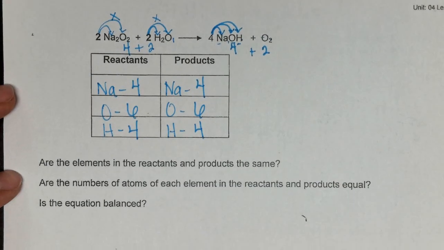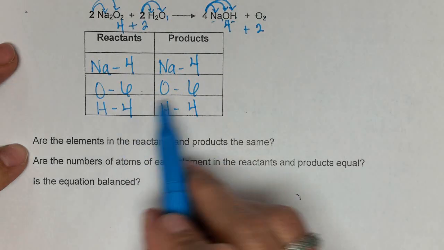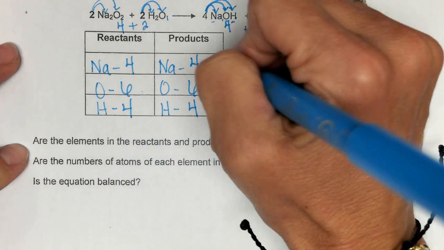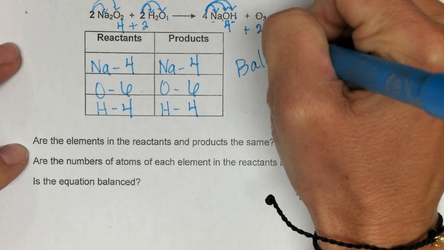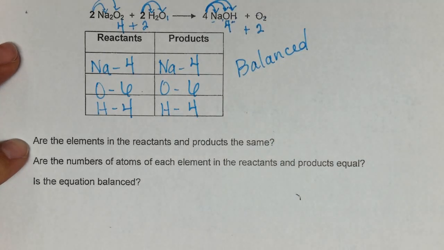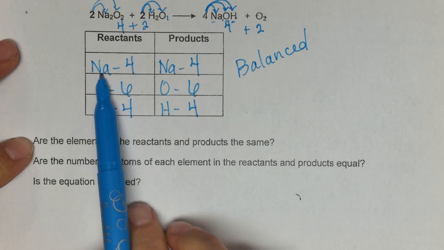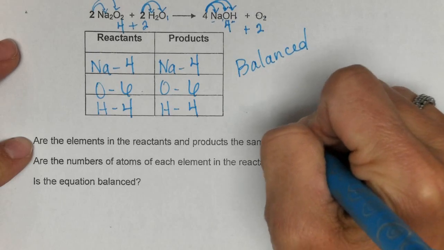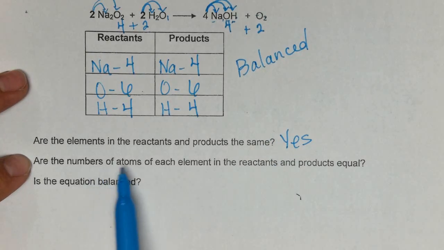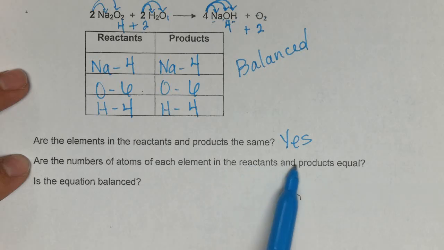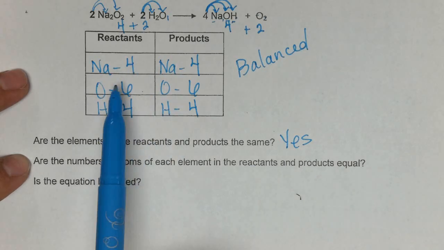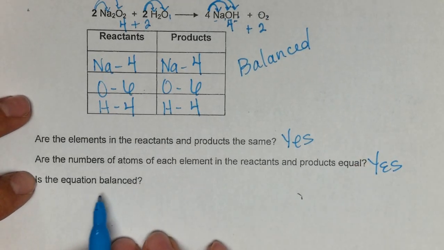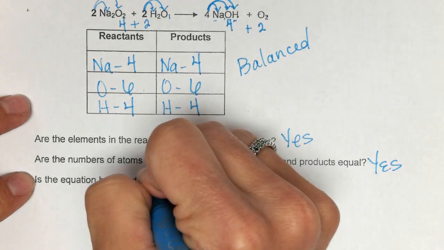So now to answer the questions, I can already tell you that the number of atoms per element are equal, so this would be a balanced equation. So again, the law of conservation of mass. Are the elements in the reactant side the same as the product side? Yes, they are. You have a sodium, an oxygen, and a hydrogen. Are the number of atoms of each element in the reactants and the product side equal? Yes, I have 4, 4, 6 and 6, 4 and 4. So they are equal also. So is this equation balanced? Yes, it is balanced.